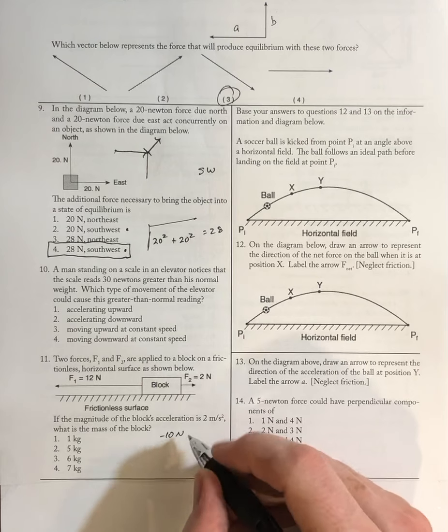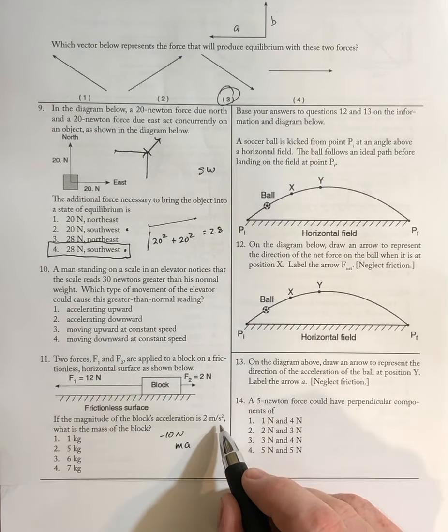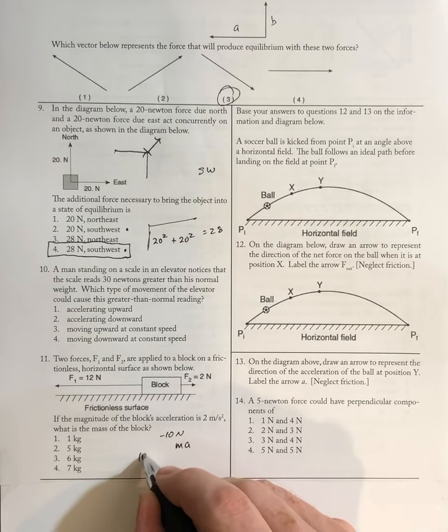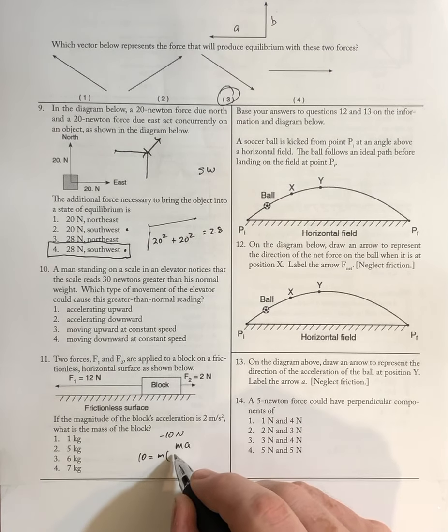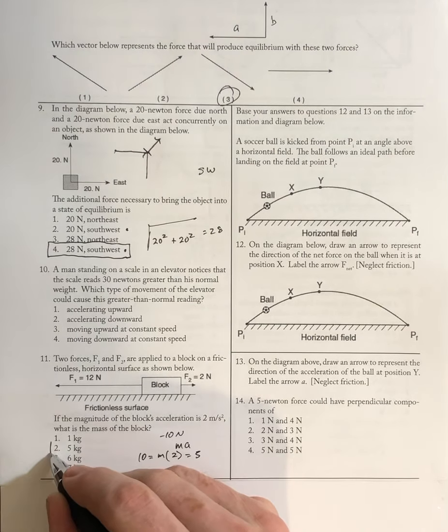So 10 newtons is going to be equal to mass times acceleration. It tells us our acceleration is 2 meters per second. So 10 is equal to some unknown mass times 2, so the mass is 5. Okay.